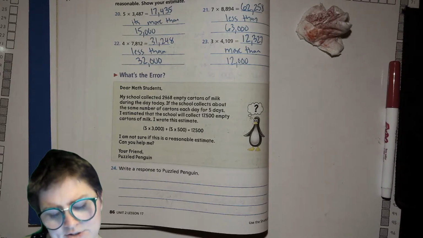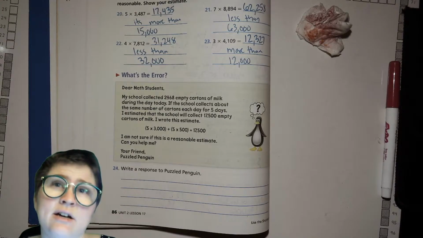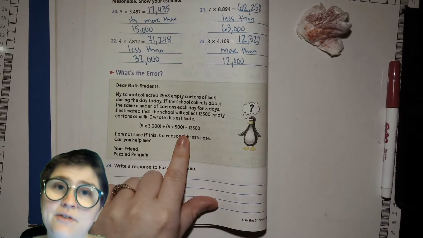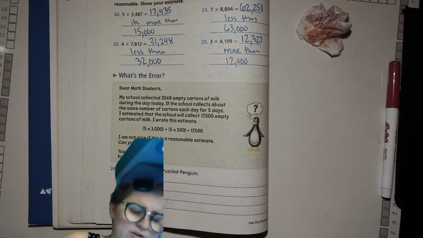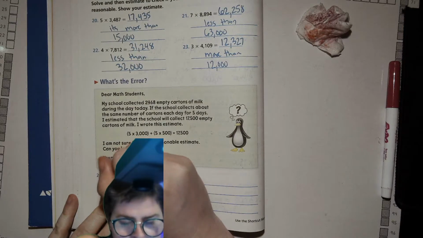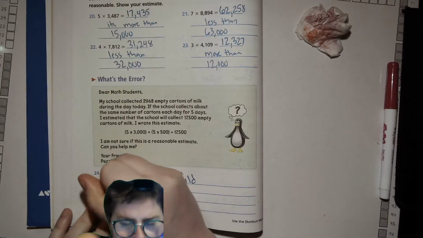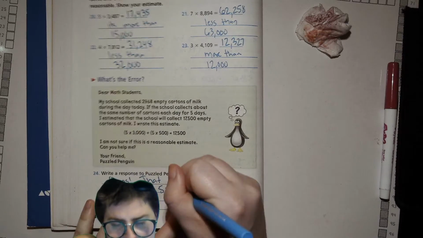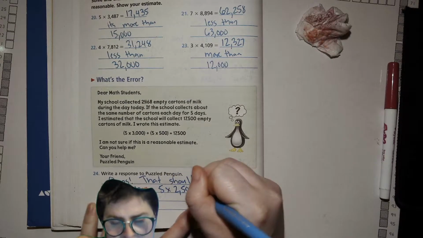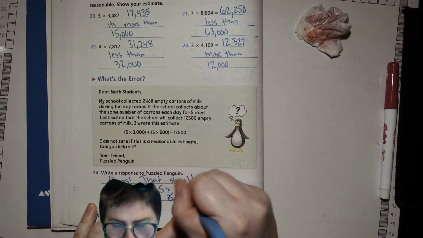I think he should have done either rounded down to just 2,000 or do 2,500. But he did 3,500, which is a whole extra 1,000. When you multiply that by 5, it's an extra 5,000. So, oops. That should have been 5 times 2,500. Not 3,500. Oh my gosh, 3,500.